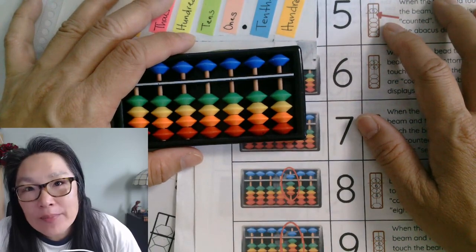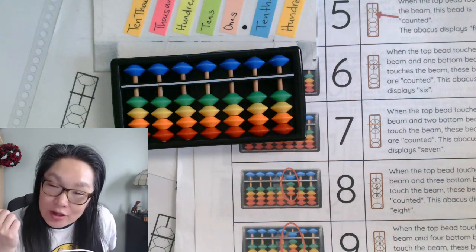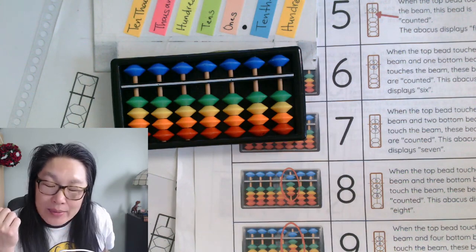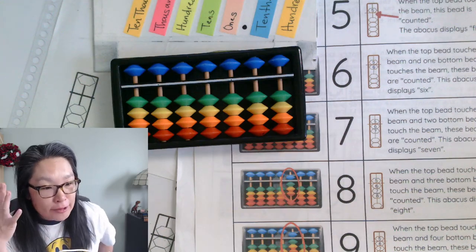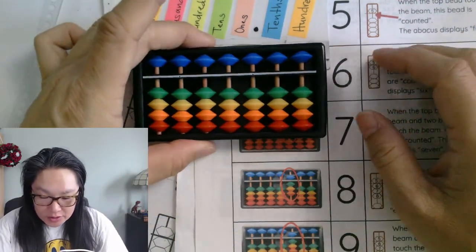It can be for anybody. Since I started my lives, a lot of the adults are really enjoying it, so I started building out an abacus workbook for adults. So do we all know how to read the abacus? Let's do a little review.